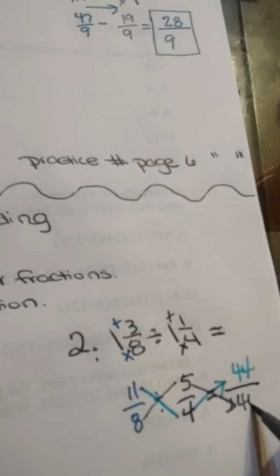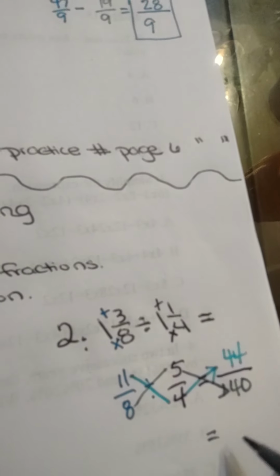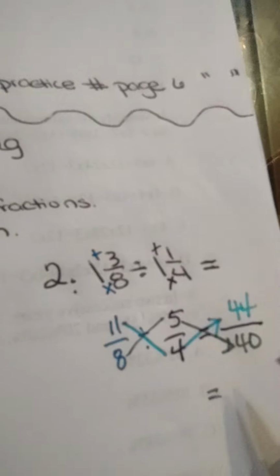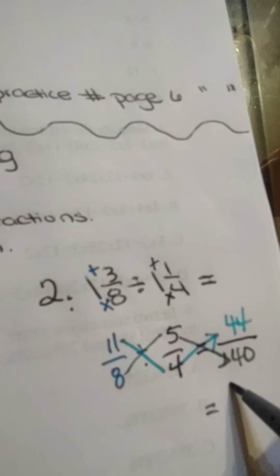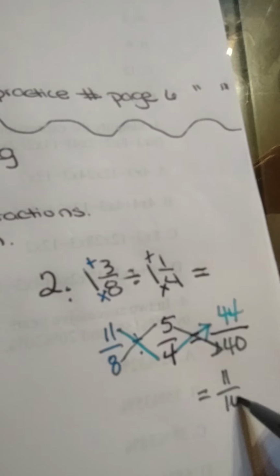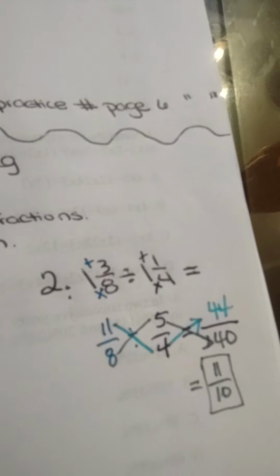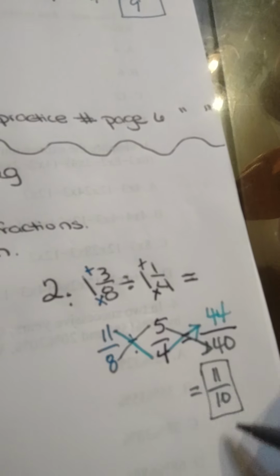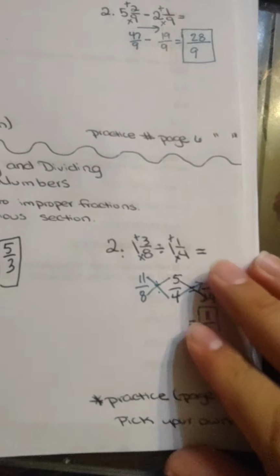And that is 40. Okay, and this one's actually simple. It's a 4. So I'm going to go ahead and simplify. If I divide that by 4, I get 11 over 10. Okay, but either one is correct. This one's just more correct. And that's it for multiplying and dividing fractions.